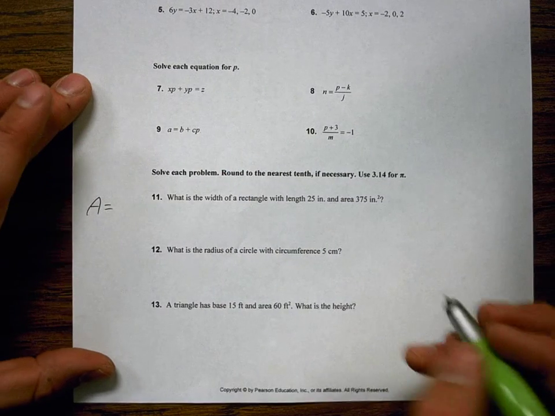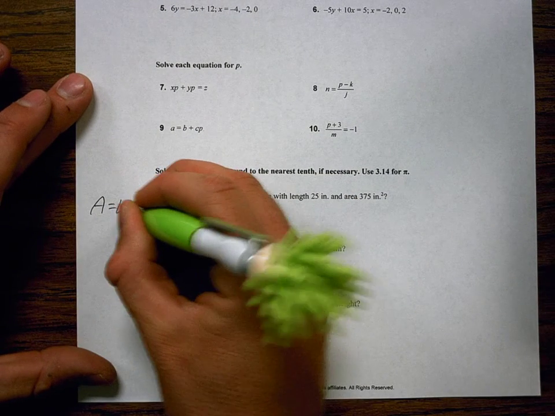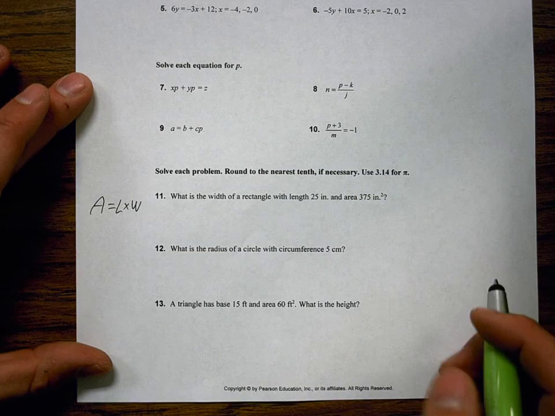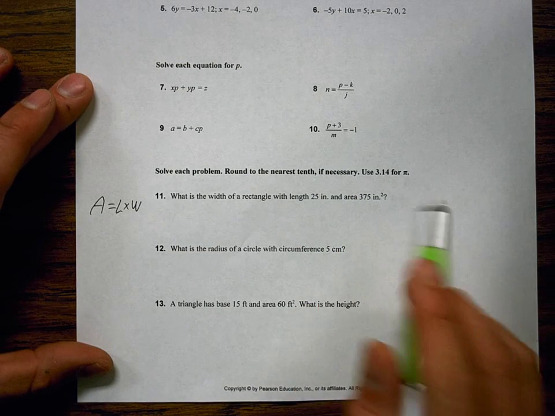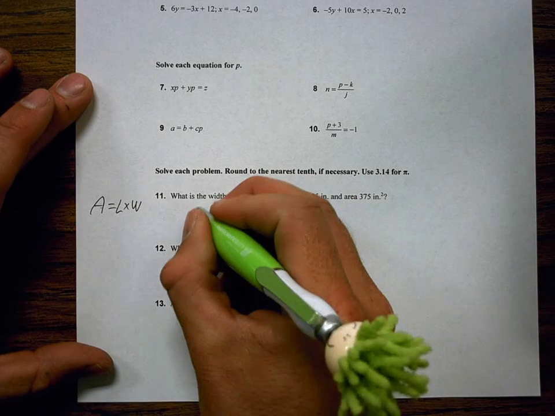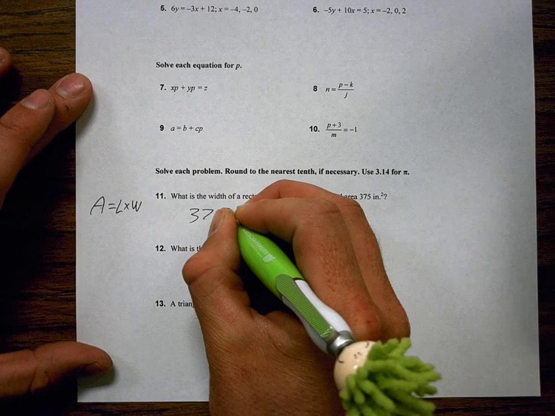equals length times width. So I'm told what the area is. The area is 375 inches squared. So I can replace A with 375.